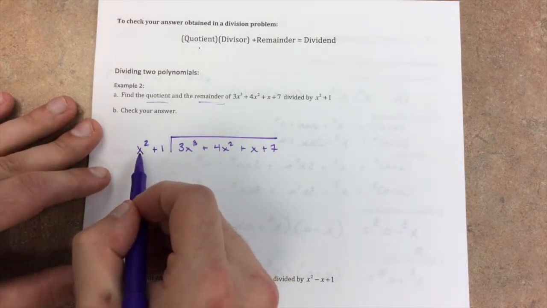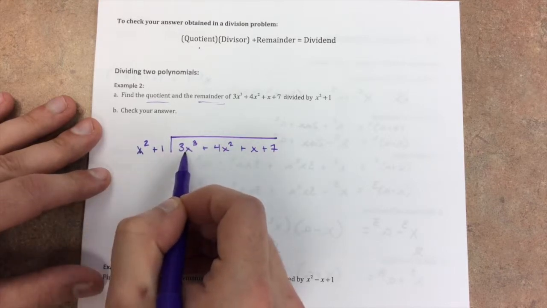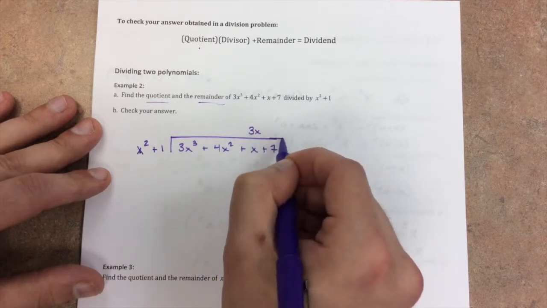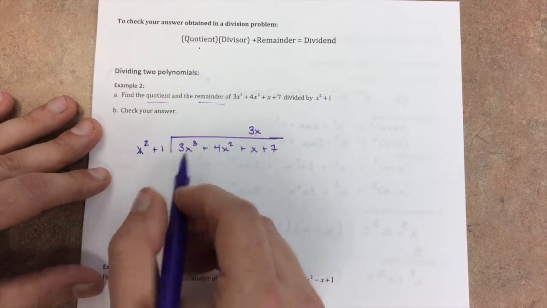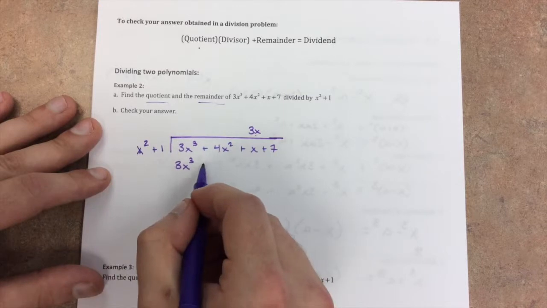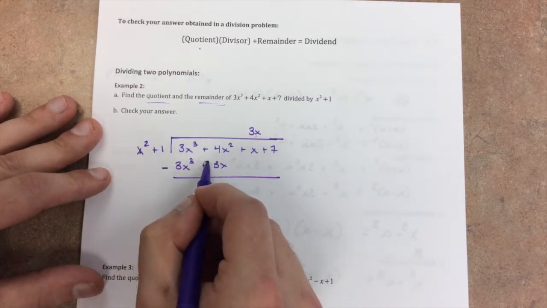And then we say, what number multiplied by x squared gives me 3x cubed? So that would be 3x, and I'm going to write that over the place value, and then we multiply both terms. So 3x times x squared gives me 3x cubed. 3x times 1 gives me 3x, and then I'm going to subtract.